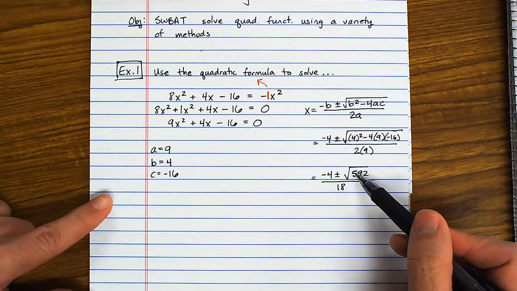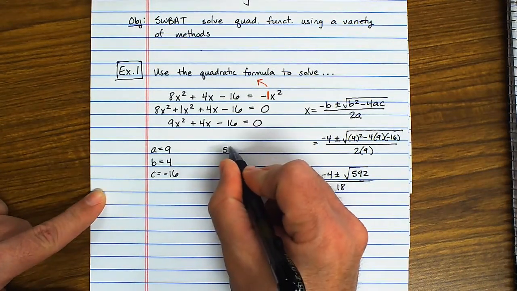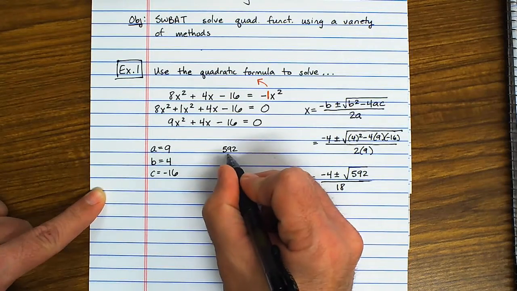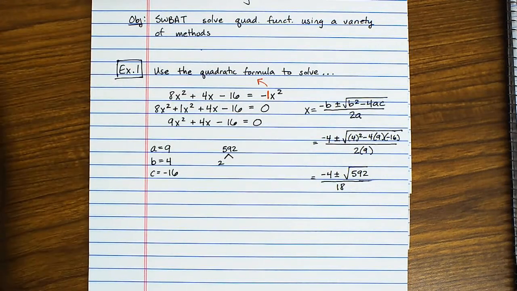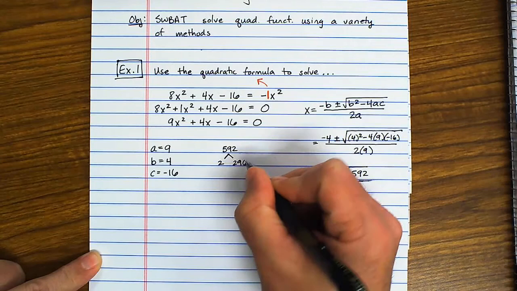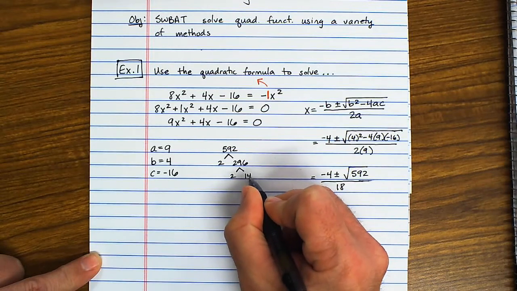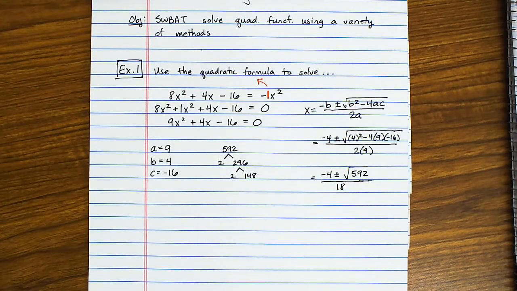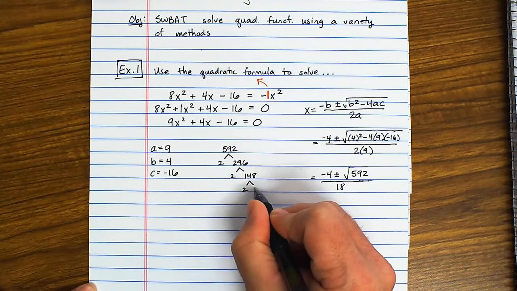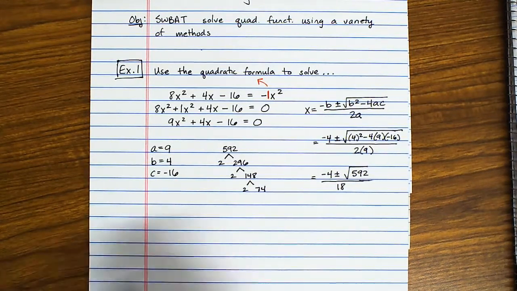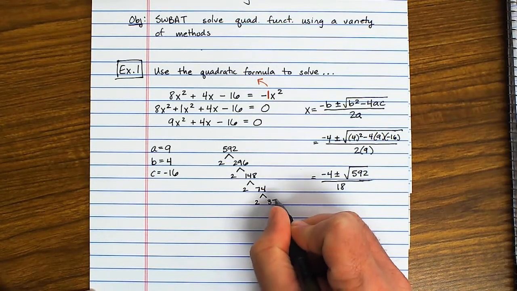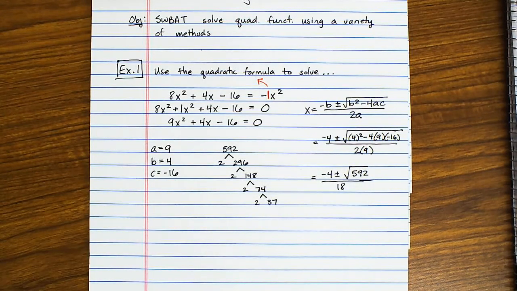So 592, the square root of it's a decimal, so I'm going to go to the side and break down 592. 592 is an even number, so 592 divided by 2 is 296, which is also even, so that's 2 times 148, which is also even, so 2 times 74, which is also even, 2 times 37. And you can stop on 37 because that is a prime number.